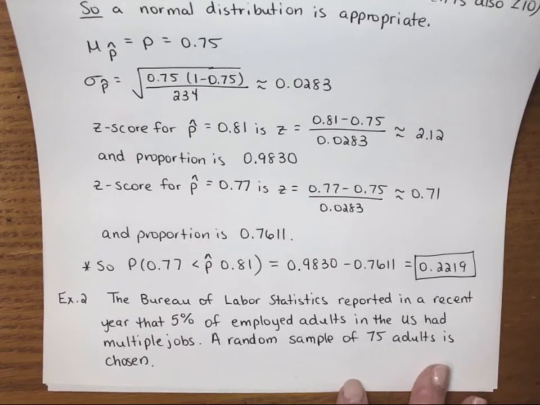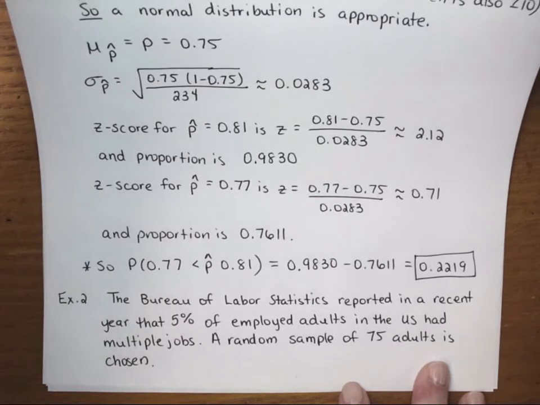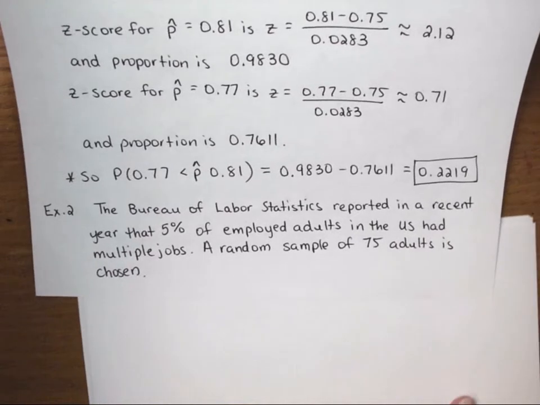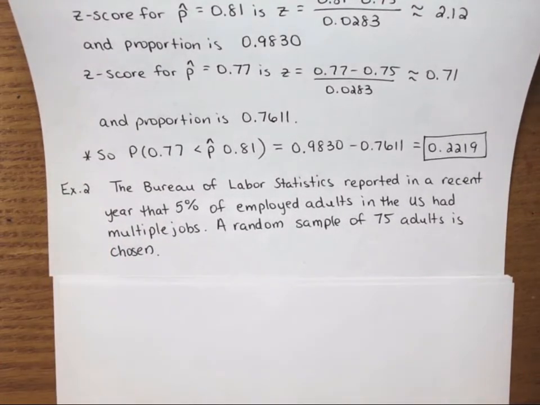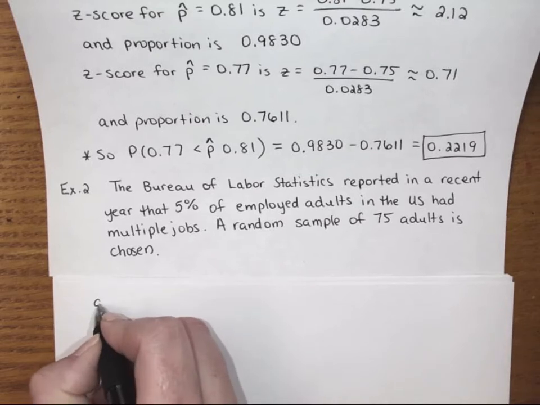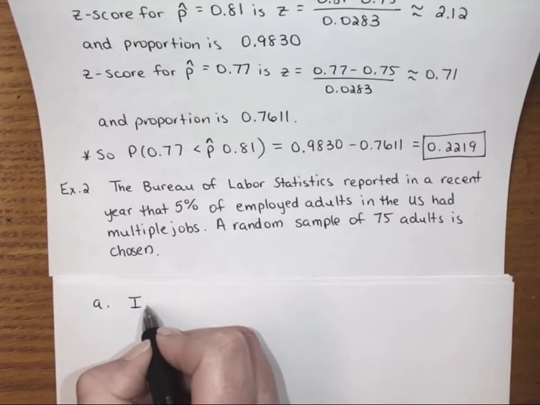All right, so let's say that a sample of 75 adults is chosen, because the Bureau of Labor Statistics is not going to survey everyone in the United States, right? That's impractical, so they're going to choose a sample of 75 in this case.